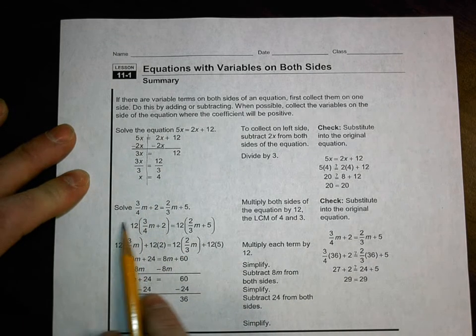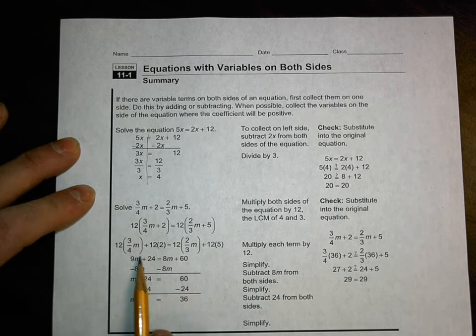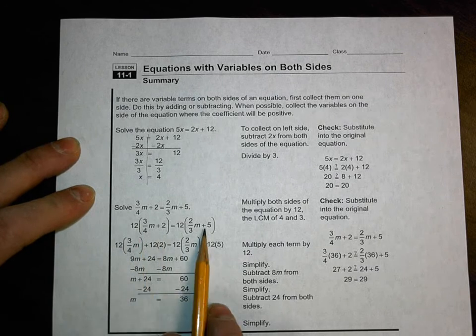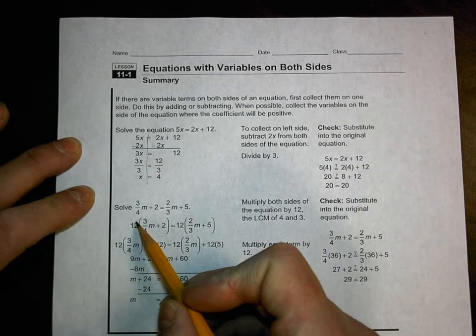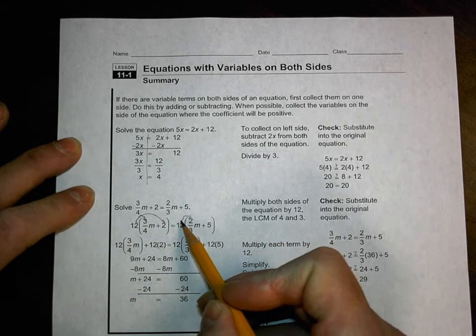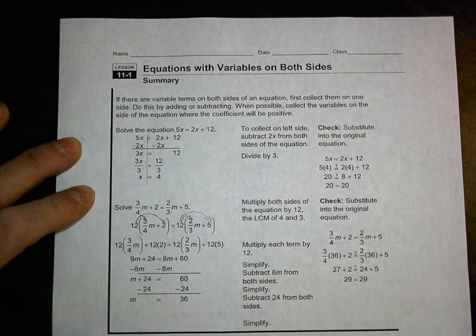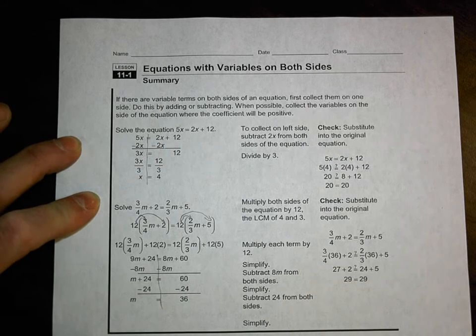This one down here is pretty similar. They talk about this one here. If we get something like this, where we've got stuff inside of parentheses, the first thing you want to do is distribute. And when you distribute, you multiply this by this and this by this. Same thing over here. That's how you distribute. Distribute means to give everybody one. And then we follow that same pattern. We put our line down. We move all the numbers with variables to one side, all the numbers without variables to the other.